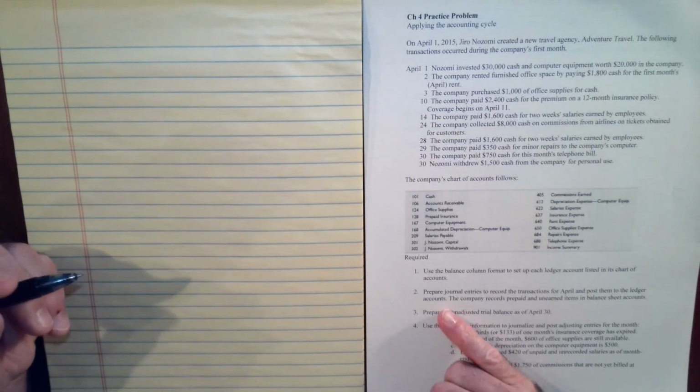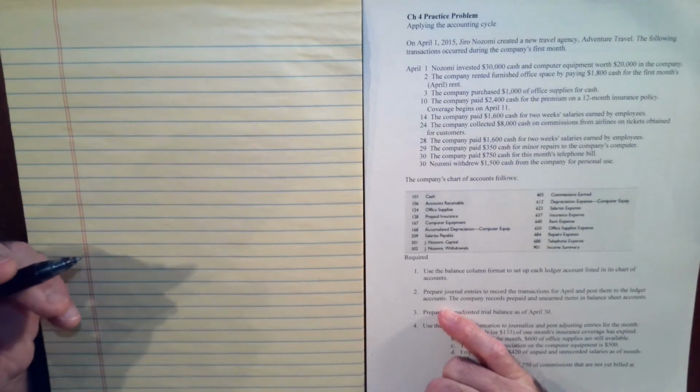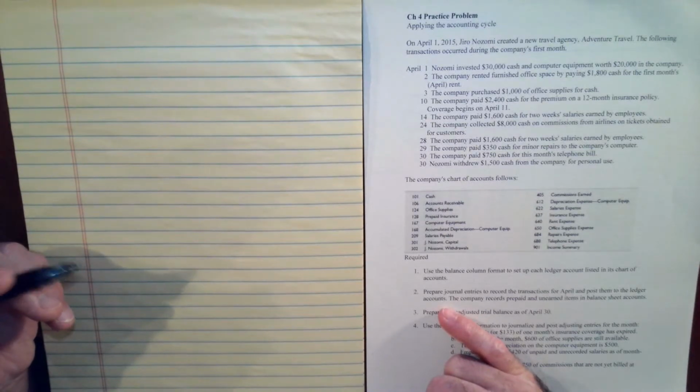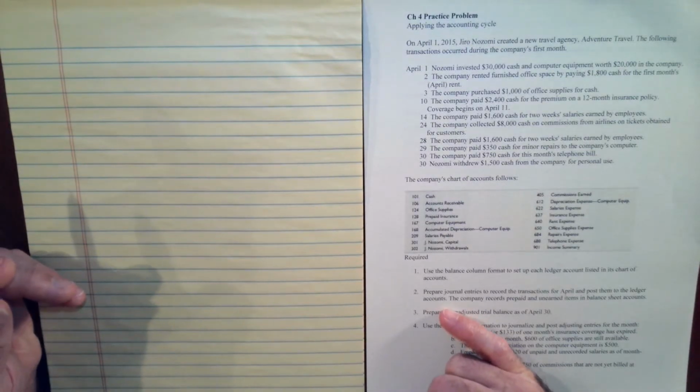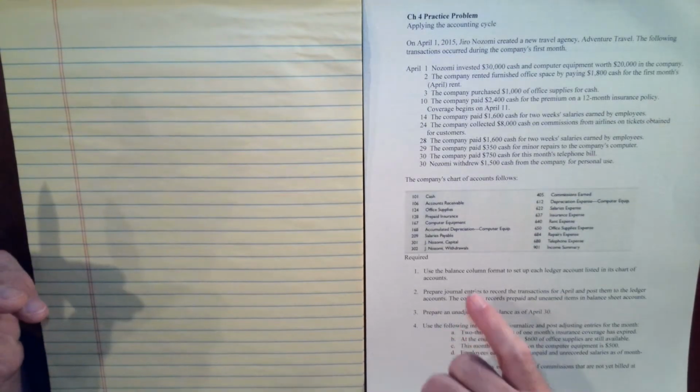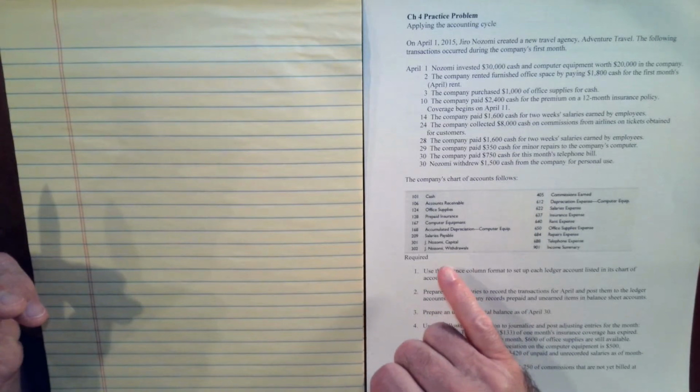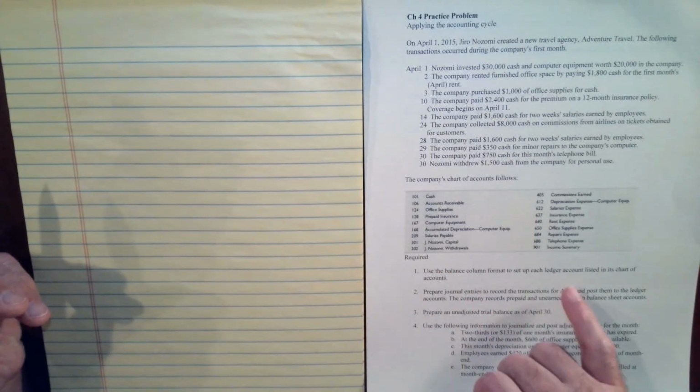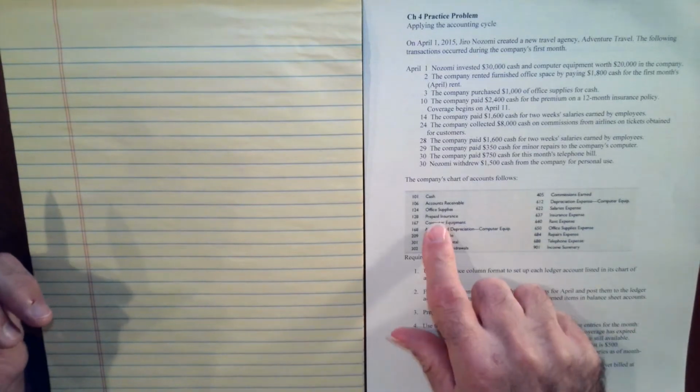Says here, prepare journal entries to record transactions for April. Post them to the ledger accounts. The company records prepaid and unearned items in balance sheet accounts. So you can actually see that there are some categories that might have something to do with that in here. Okay, but we'll talk about that. In fact, here's a prepaid insurance. There's a prepaid right there. I don't see unearned income anywhere, so it may not be in here. Okay, very well.